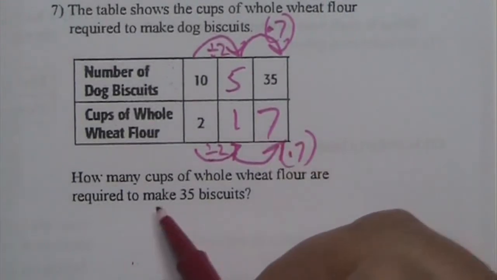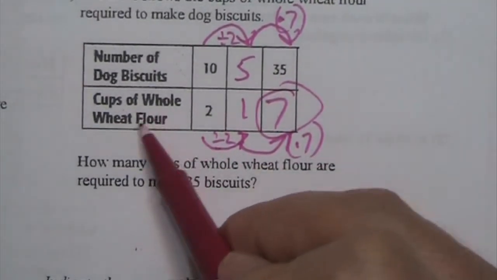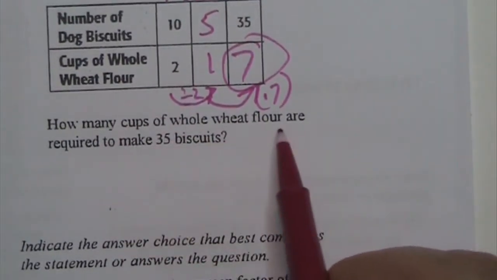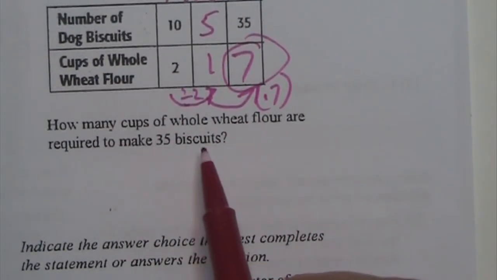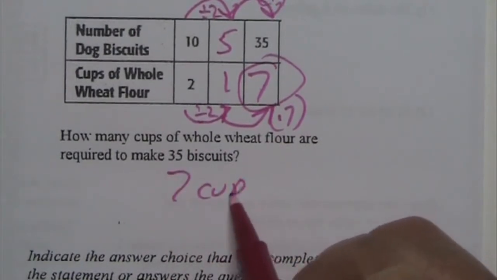So the answer is 7 cups of whole wheat flour. It says, how many cups of whole wheat flour are required to make 35 biscuits? 7 cups.